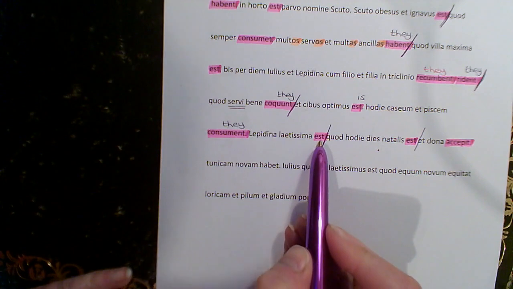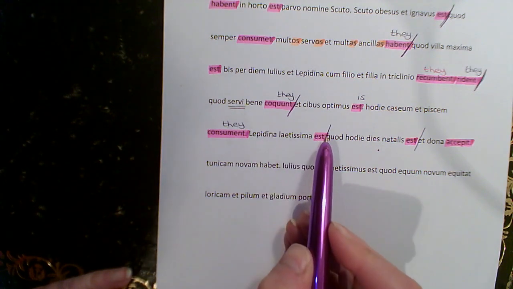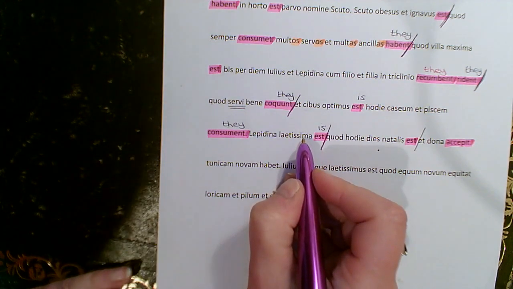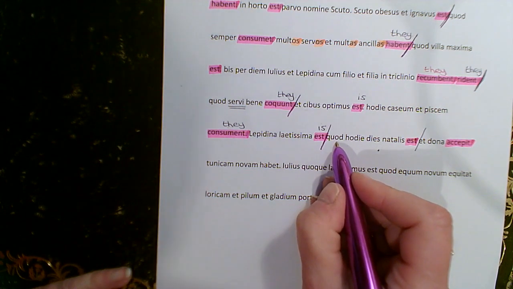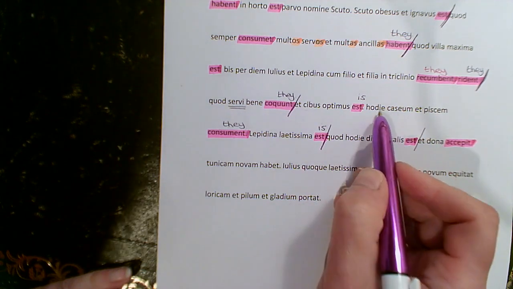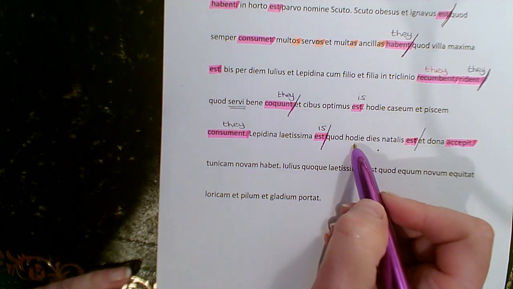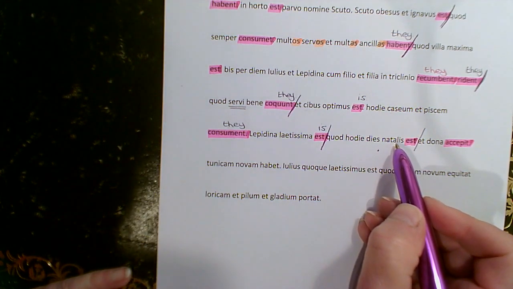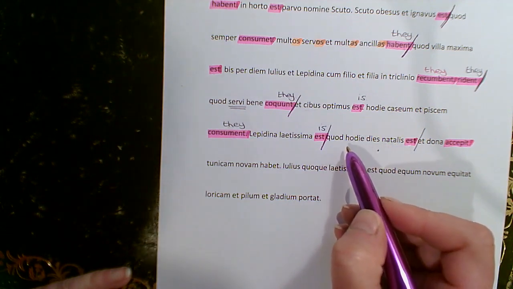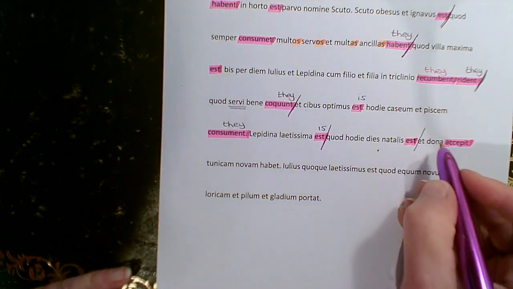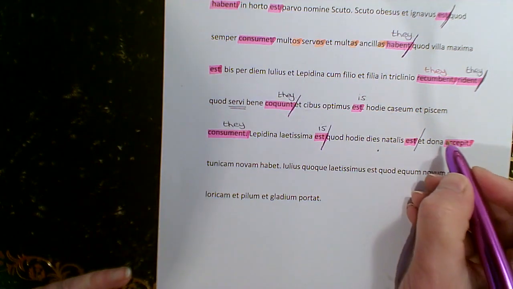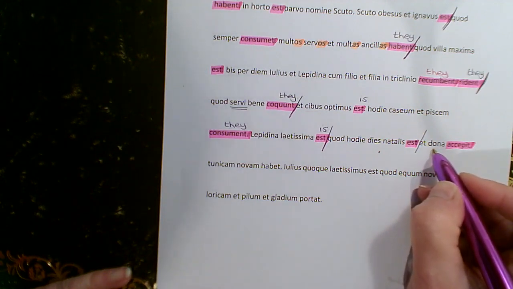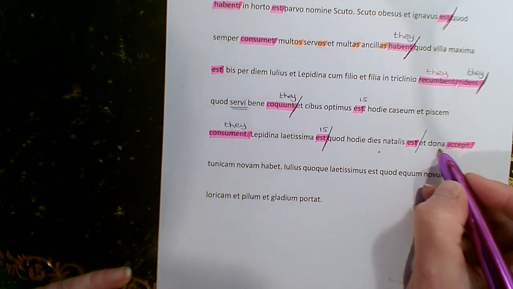Lepidina laetissima est. Lepidina, we know that means is. What is she? Laetissima. She's very happy. Why? Quod. Because. We've just had that word hodie up here. Today. Est is dies natalis, birthday. So Lepidina is very happy because today is her birthday. Et, and, dona accipit, she is receiving, and if you look up this word in your critical content booklet, presents.